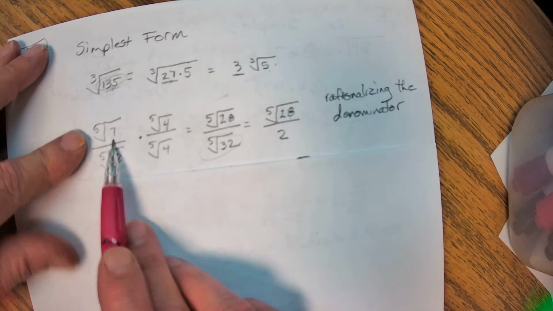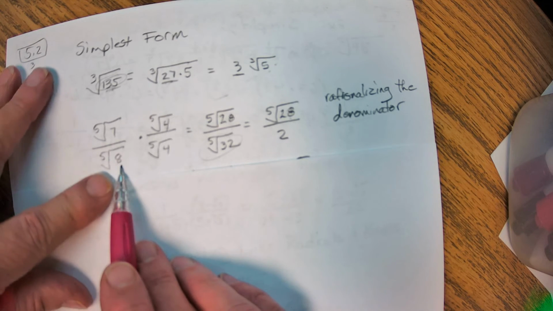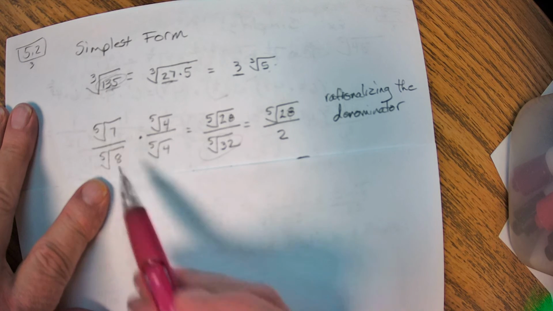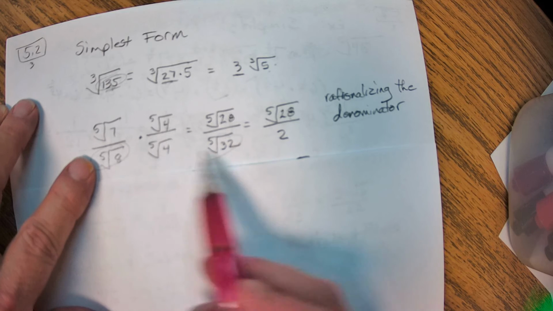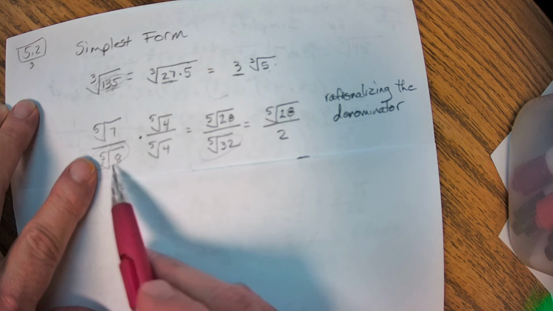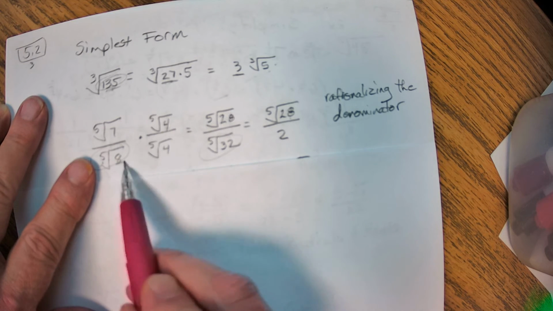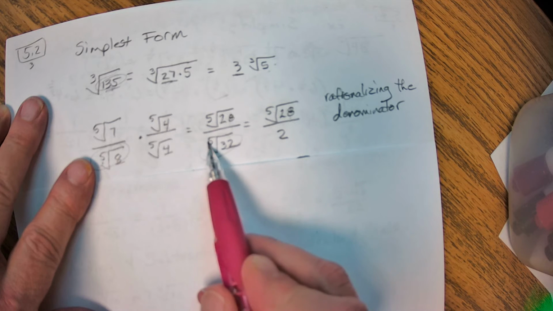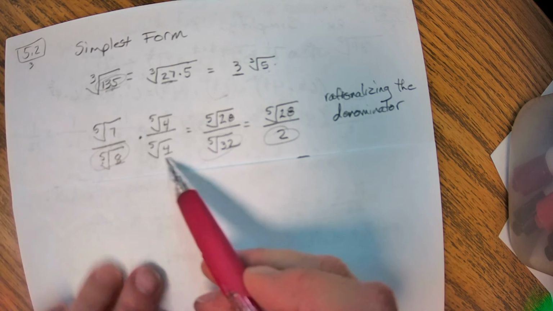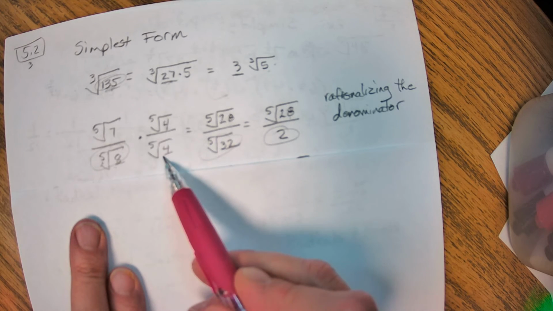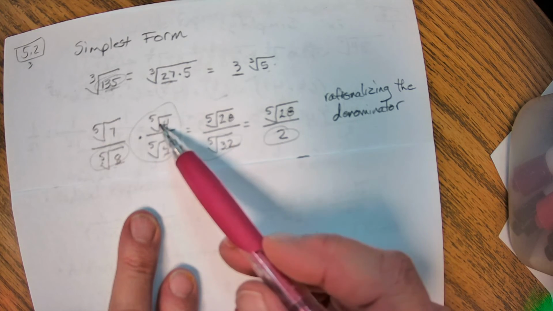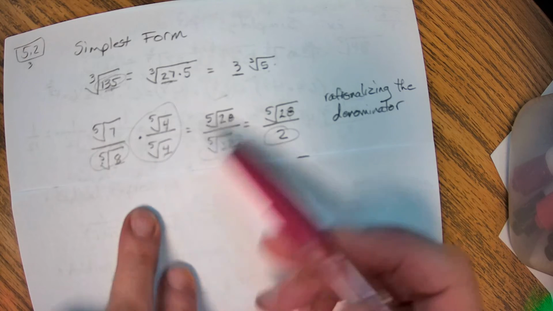So here we have the fifth root of 7 divided by the fifth root of 8. I need to multiply this times something so that I get a perfect fifth root. Does that make sense? Maybe it will in a minute. So I know that 8 times 4 is 32, and the fifth root of 32 is a rational number. So if I multiply the denominator by the fifth root of 4, then I also have to multiply the numerator by the same thing. Because remember, multiplying by 1 doesn't change anything.